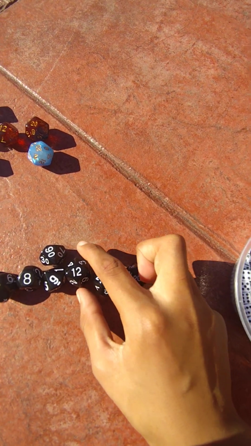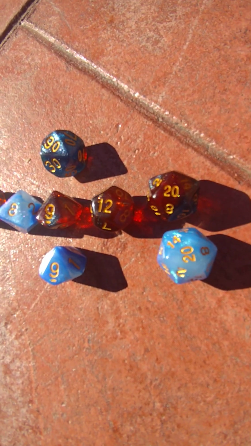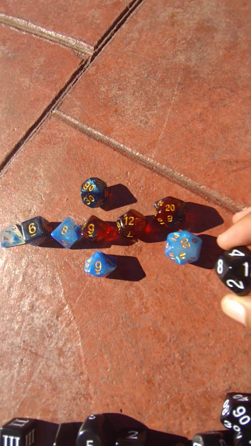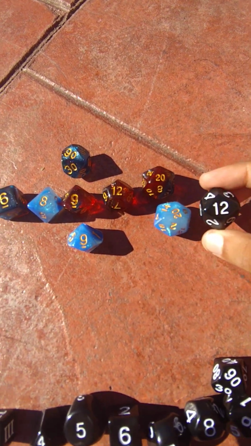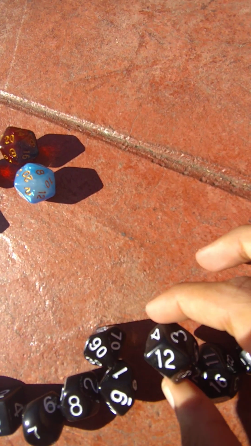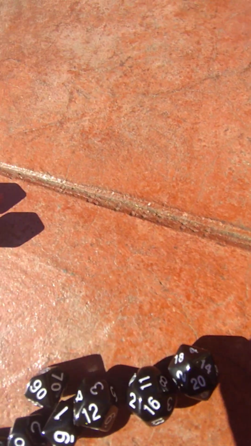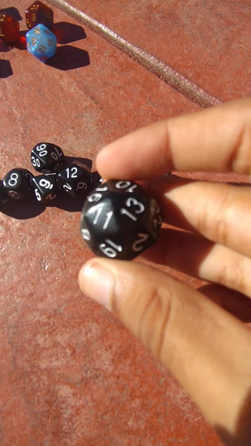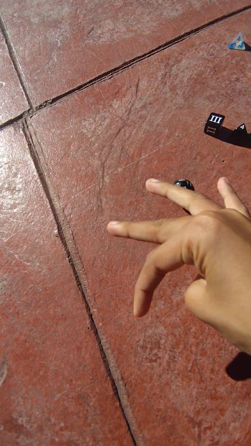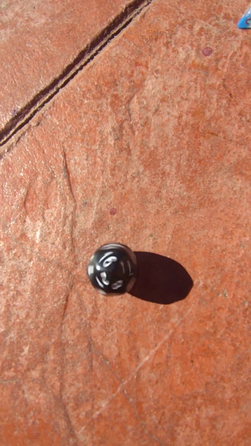Oh yeah, also I forgot to mention the 12-sided dice. It's not a dodecahedron. It's actually a separate thing, which is also pretty cool. Why do I have that? I have a 24-sided dice. Good for spinning. Trust me. Yo, that's pretty sick.